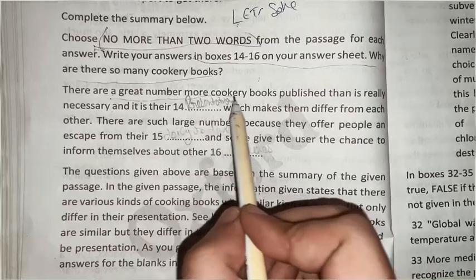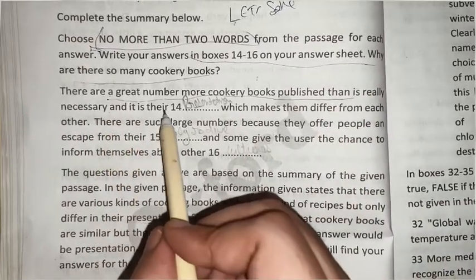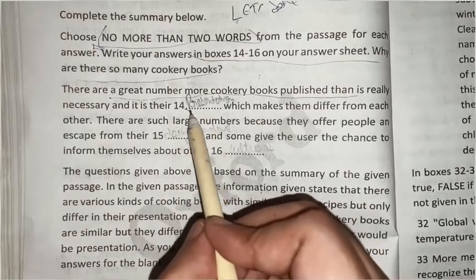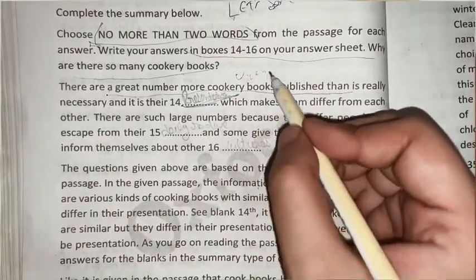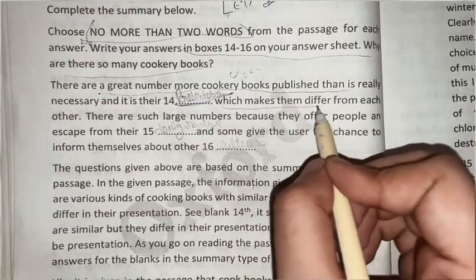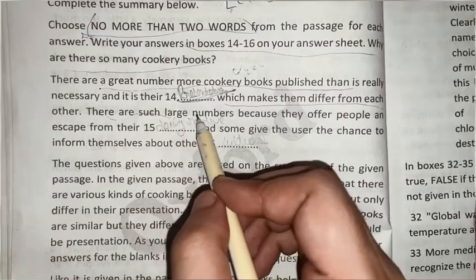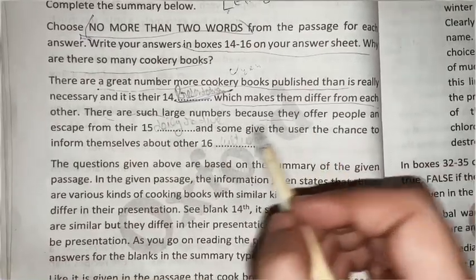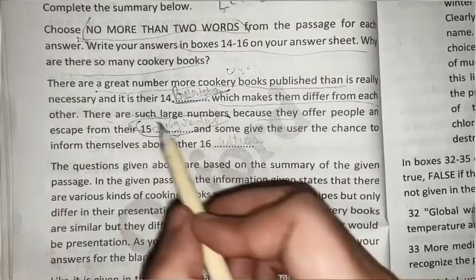There are a great number more cookery books published than is really necessary, and it's their 14th dash which makes them different from each other. So it is their 14th presentation which makes them different from each other. There is such a large number because they offer people an escape from their dash, daily routine.